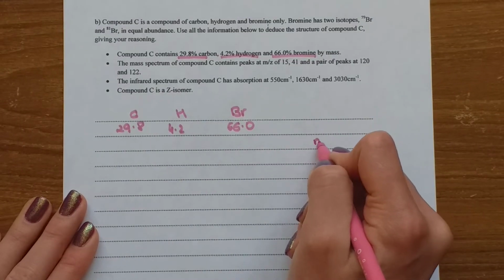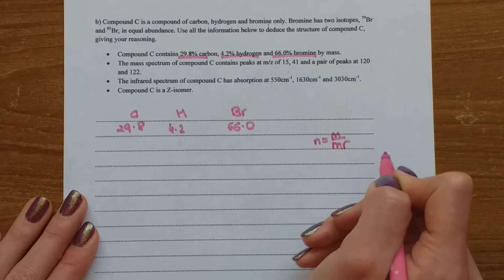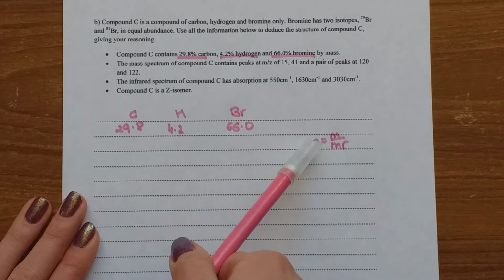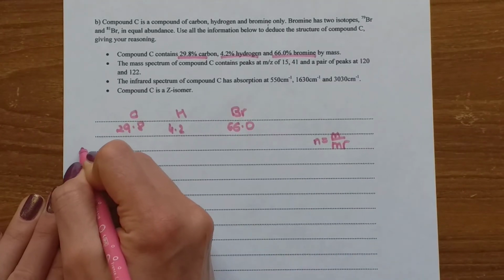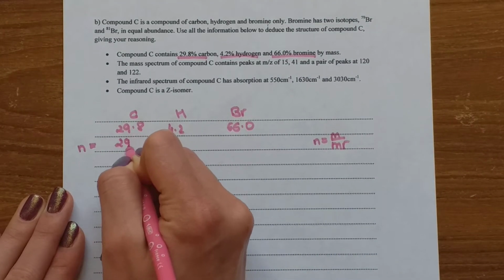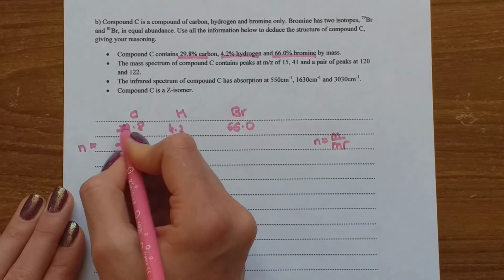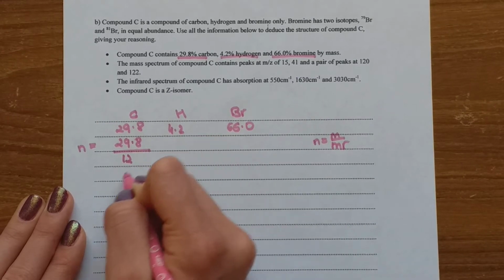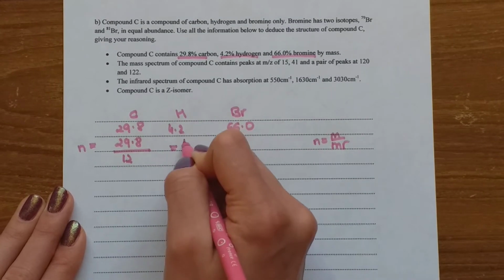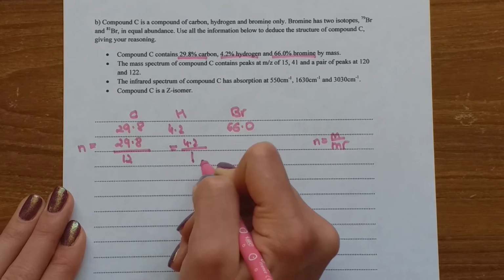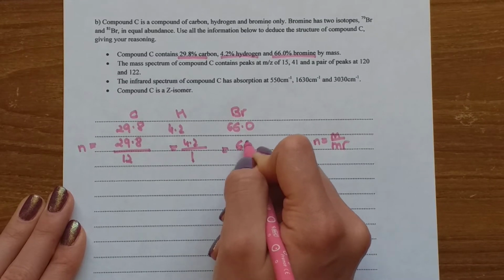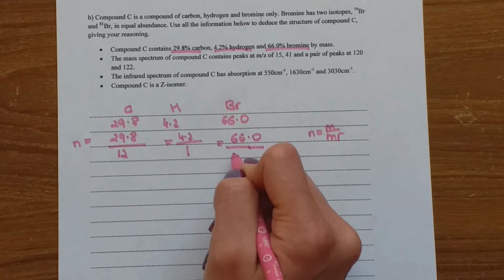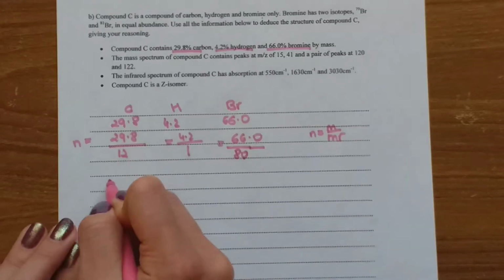We also know the equation n equals mass over Mr. Because we're not given the mass but the percentage, we use percentage instead of mass to find the number of moles. So 29.8 over the Mr of carbon, which is also the Ar of carbon, which is 12. Then hydrogen, 4.2 over 1. And lastly bromine, 66.0 over 80, which is the Ar of bromine.